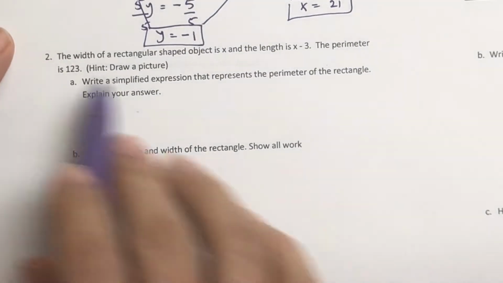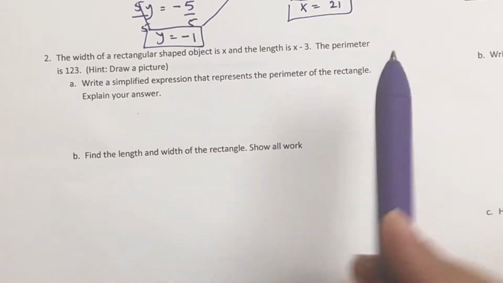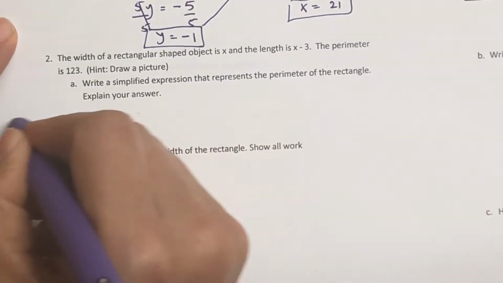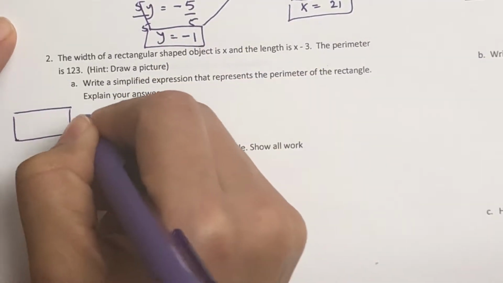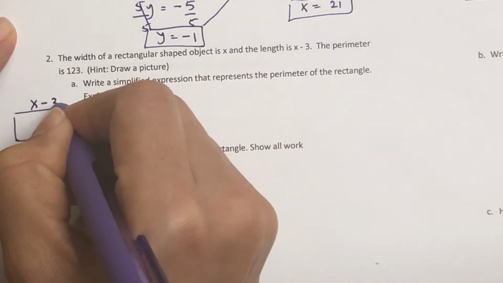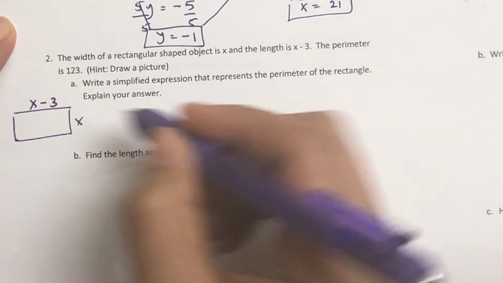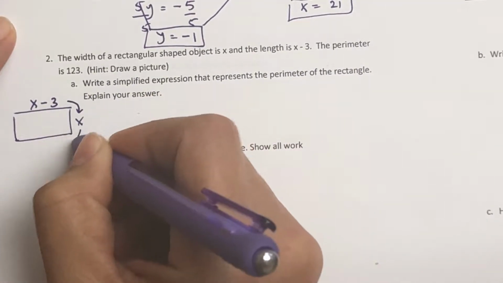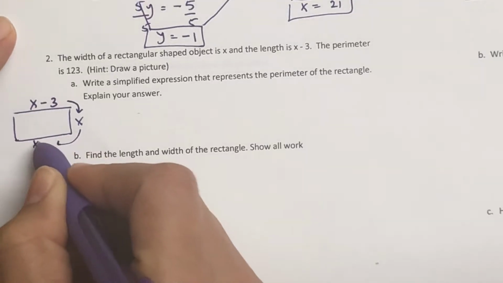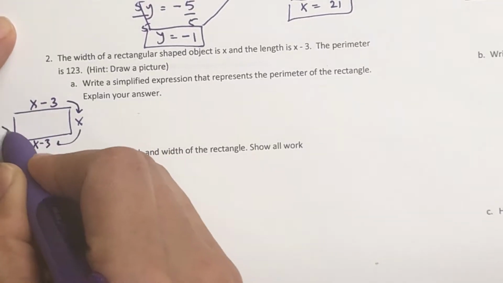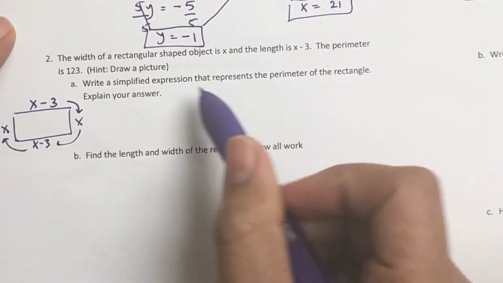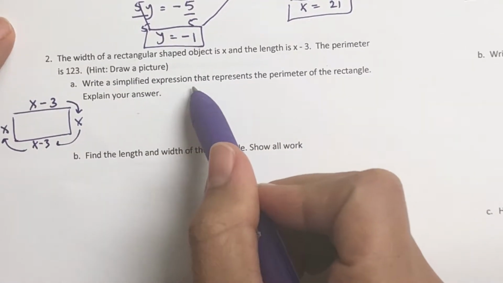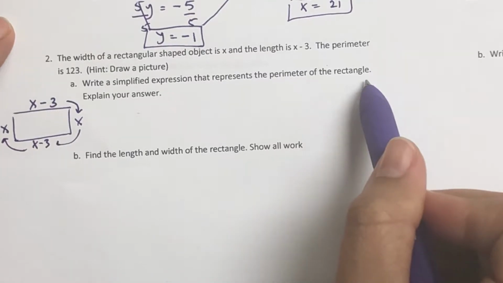All right, number 2, the width of a rectangular shaped object is x and the length is x minus 3. The perimeter is 123, meaning when I add the width, plus the length, plus this, which is the same as x minus 3, and this is also x, when I add all of that up, I'm going to get 123. So it says, write a simplified expression that represents the perimeter of the rectangle.